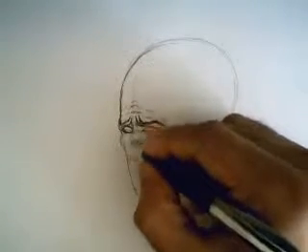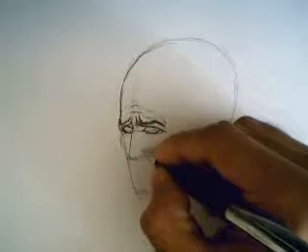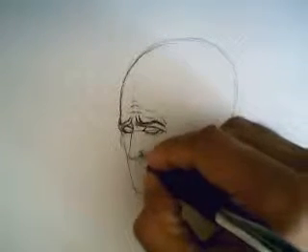Okay, and then we'll do that line here, specifying that this is where the nose is going to be for us over here on this face.